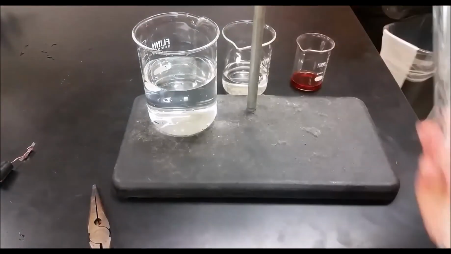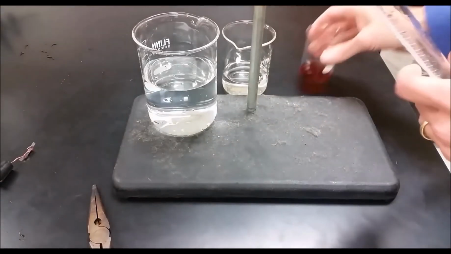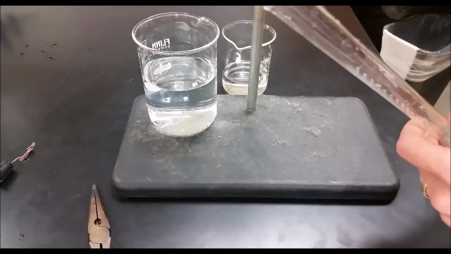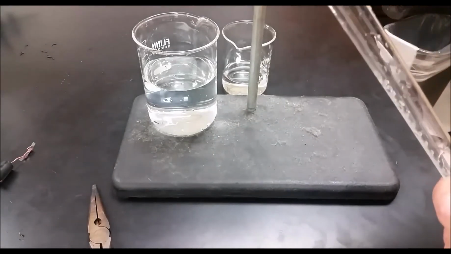Now let's go ahead and look at the eudiometer. So the eudiometer is open on one end and closed on the other. We'll pour your hydrochloric acid in, about 10 milliliters, at the closed end. And you want to use somewhere from 3 molar to 6 molar hydrochloric acid.